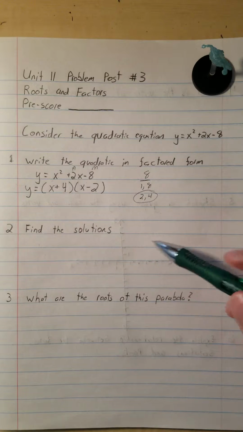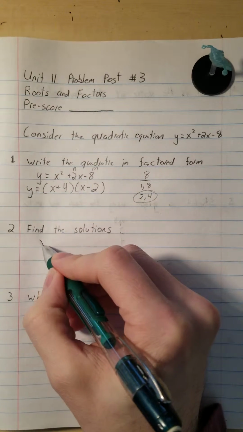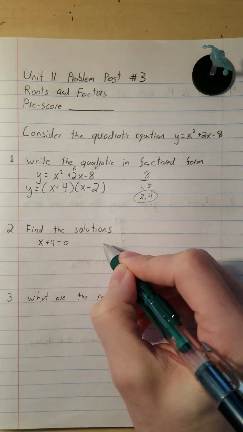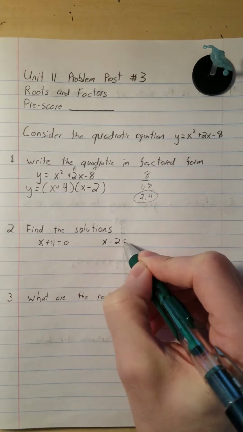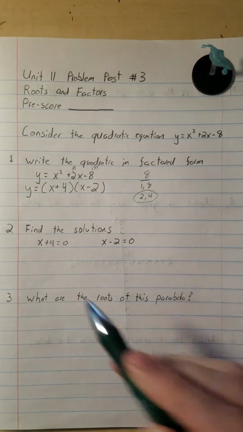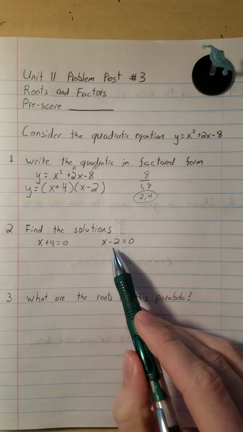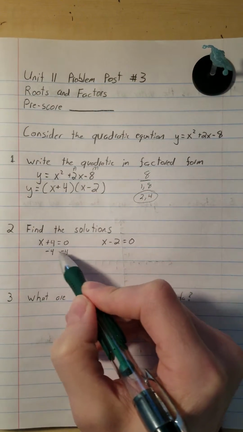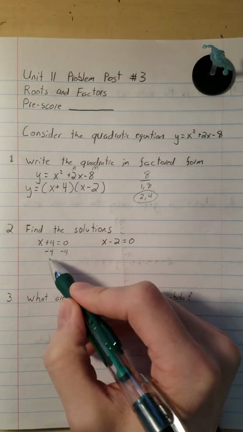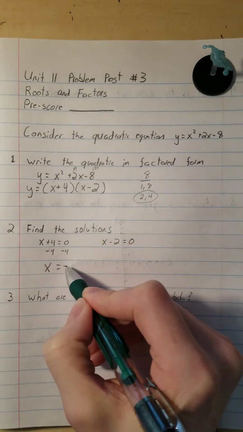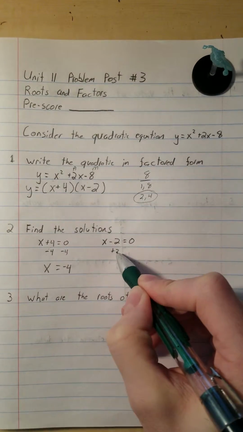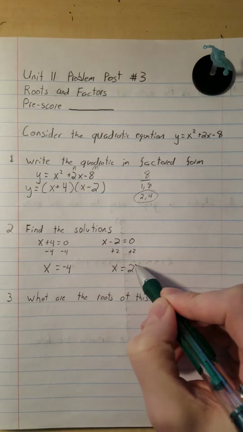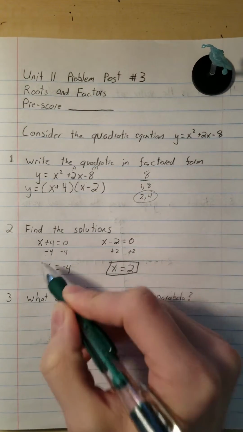Number 2, we want to find the solutions. So to find the solutions, I want to take each factor and set it equal to 0. So here's each factor. Here's the x plus 4 and the x minus 2. To set this equal to 0, well, I've set it equal to 0 already. To solve it for x, I'll subtract 4 from both sides, and x will be equal to negative 4. Over here, I'll add 2 to both sides, and x will be equal to positive 2. So here are my solutions.